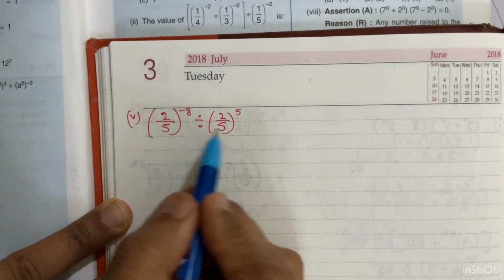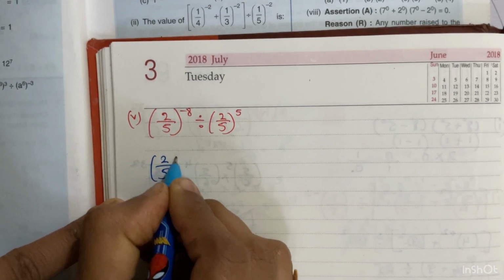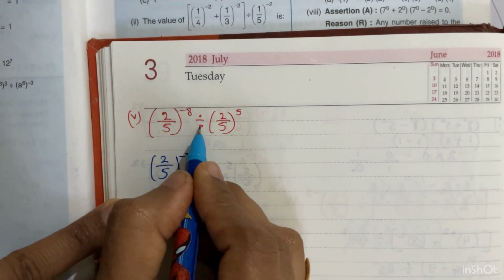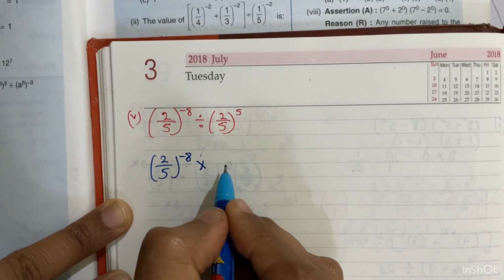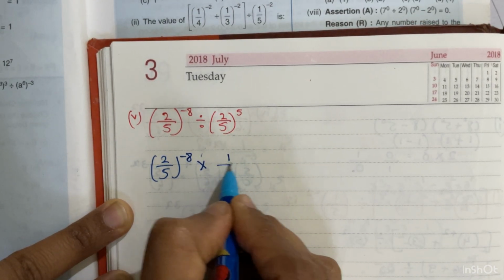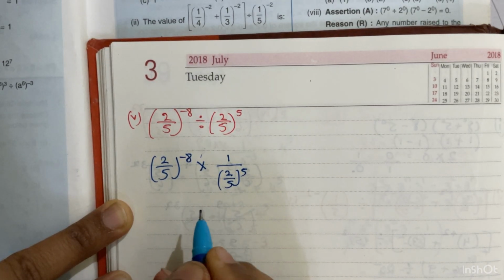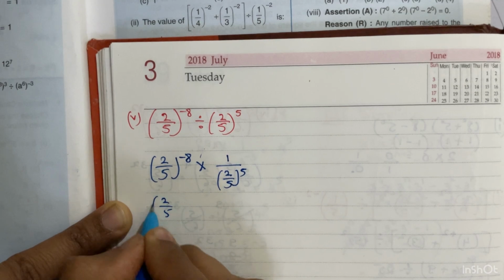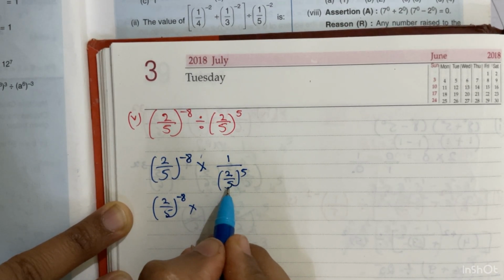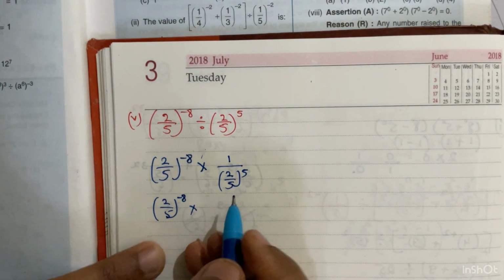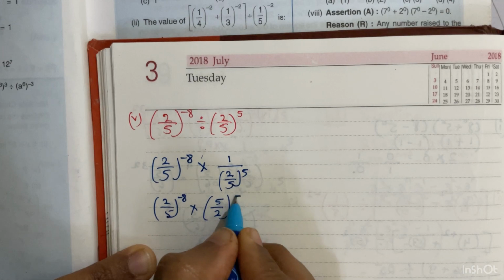Question number 5. Now to simplify this, let me write left side as it is, that is 2 by 5 raised to the power minus 8. Now let me convert from division to multiplication. As we know that for that we need to do reciprocal of that, right? So I'll get that is 1 by 2 by 5 raised to the power 5. Okay. Now see here, 2 by 5 raised to the power minus 8. Now to simplify further, we need to bring 5 to the numerator, right? So when I'll bring again, it will become 5 by 2 raised to the power 5.